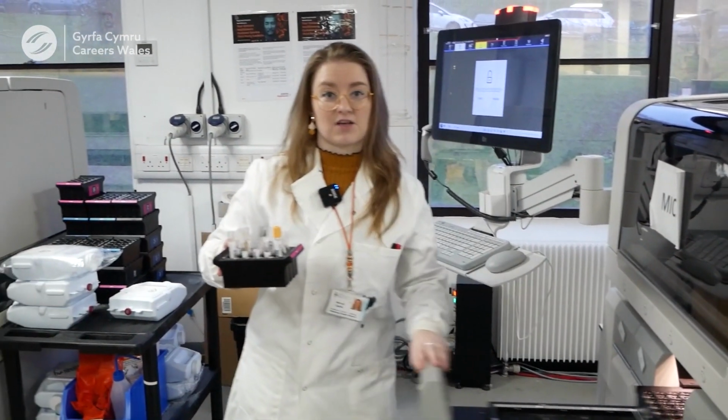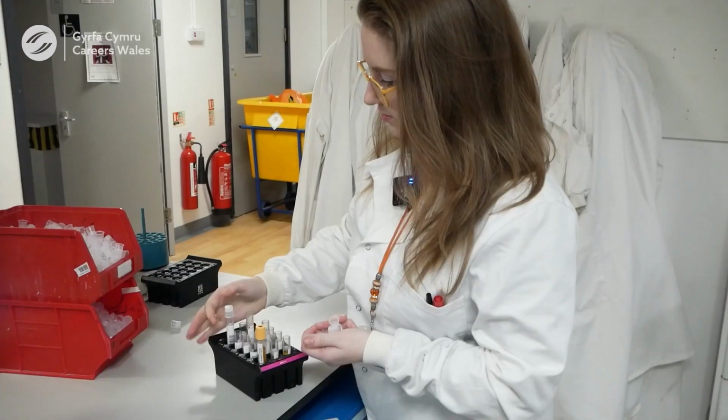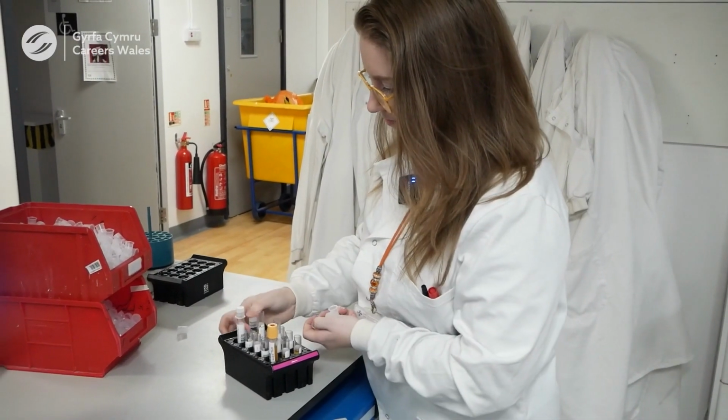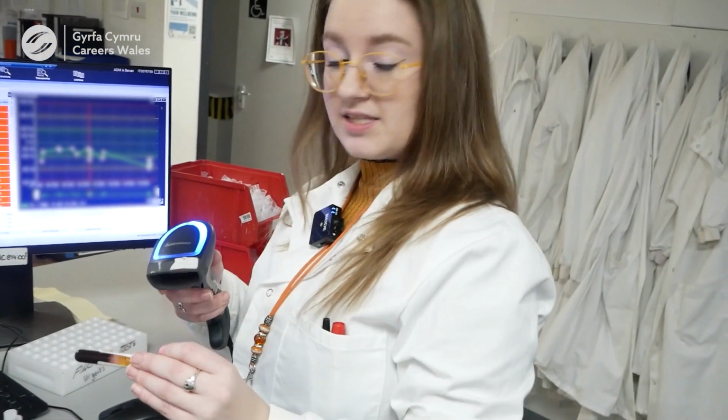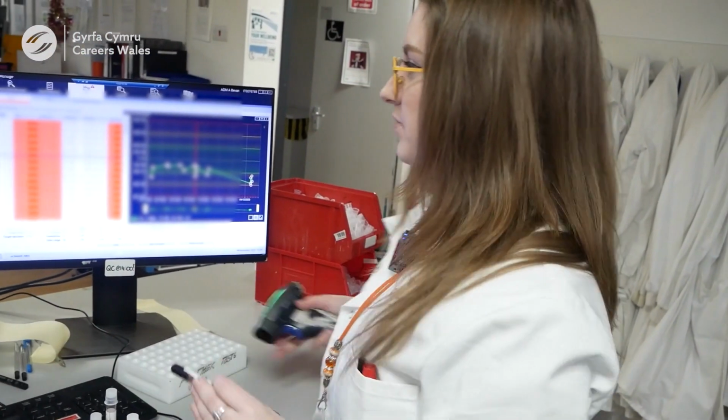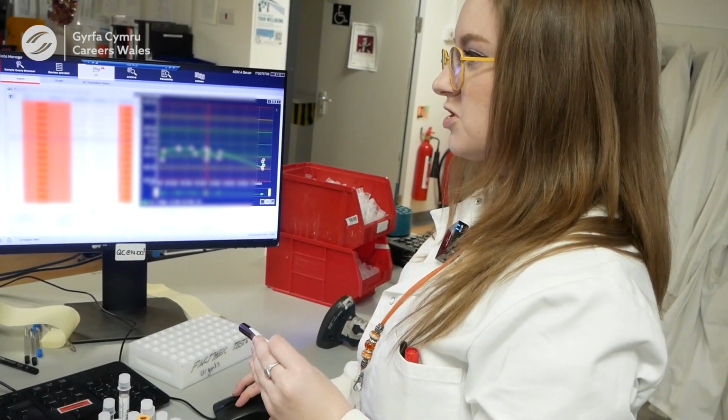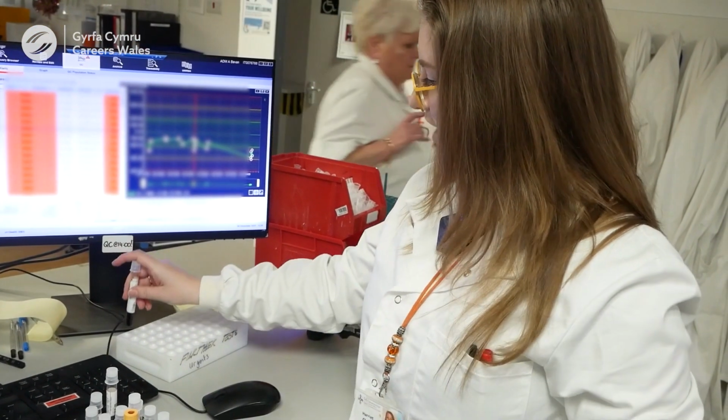So these are all done, they've come off the analyzer now. We've got to check that they haven't got any special tests and put caps on them. So then we check the sample on our system to see if it has any extra tests, which this one does. So we put it in this rack to go down to the Grange Hospital.